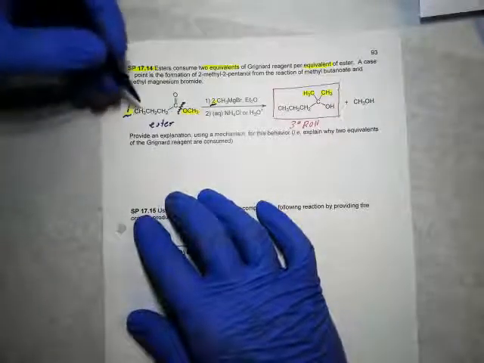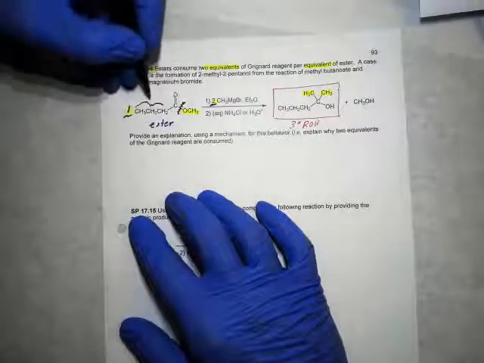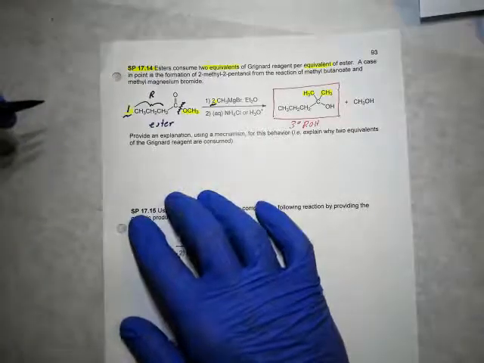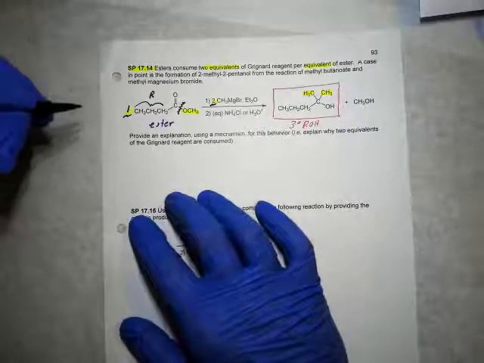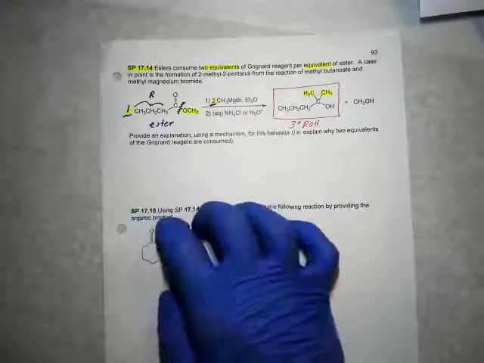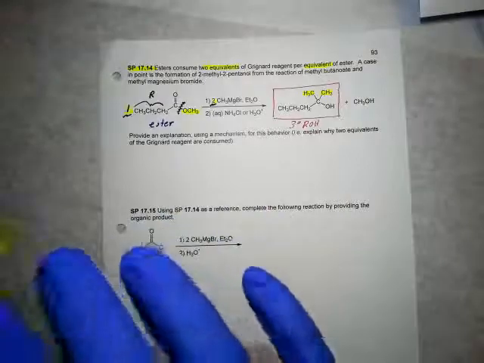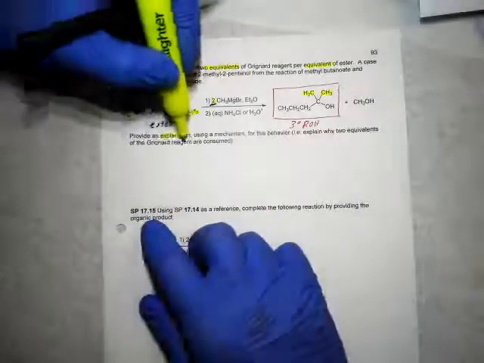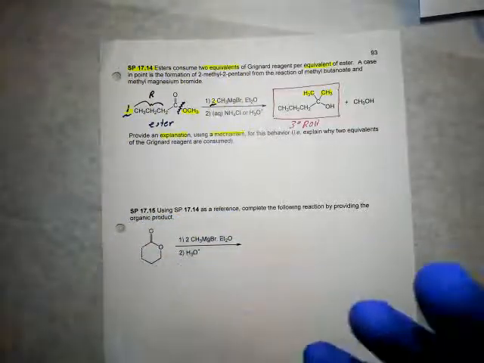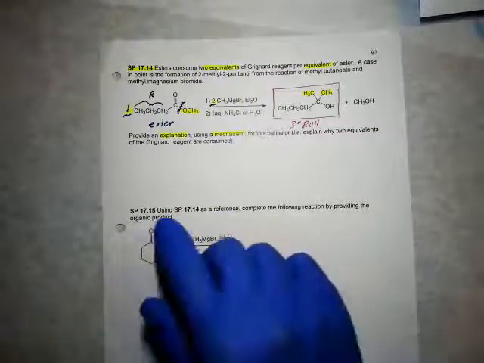Now to make this a little bit simpler, let me just designate that as R, so that it doesn't take too much time or space to provide an illustration. So in organic chemistry, if you're ever asked for an explanation, we always have to use what? A mechanism.